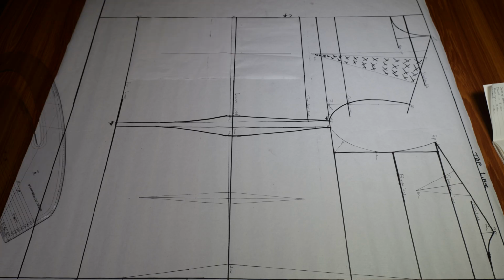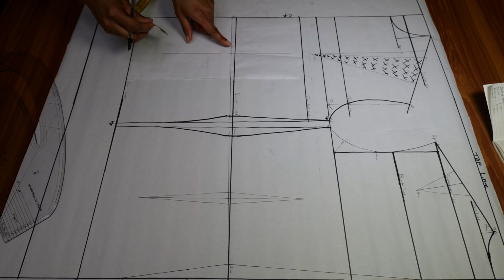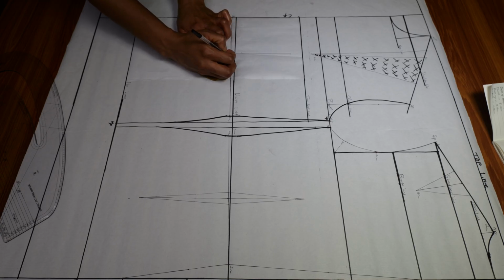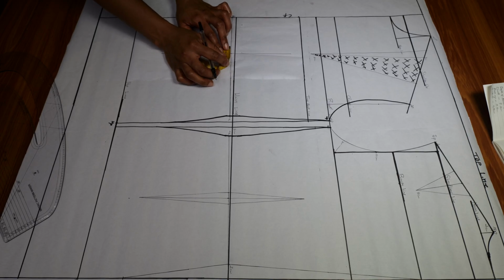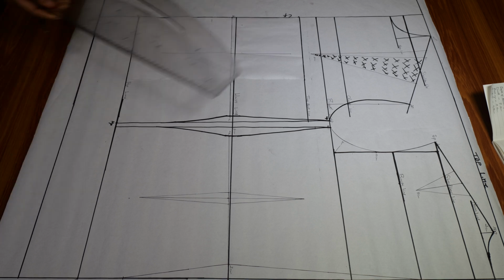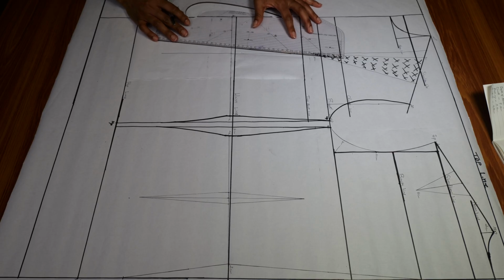On the front, this is a fixed point and it's 3 centimeters. So I'm going to go in by 1.5 centimeters on this point and 1.5 centimeters on this point. I'm going to connect points together.